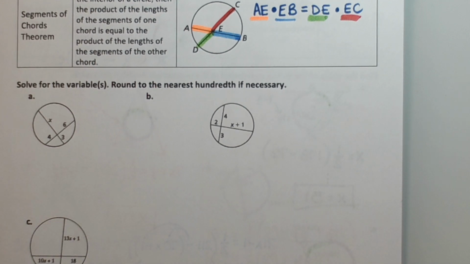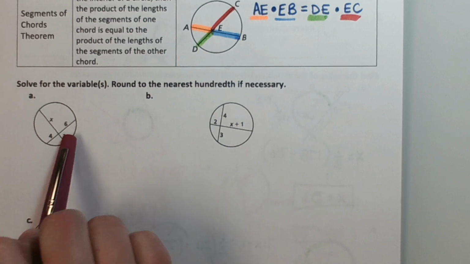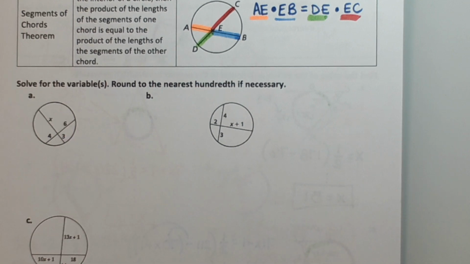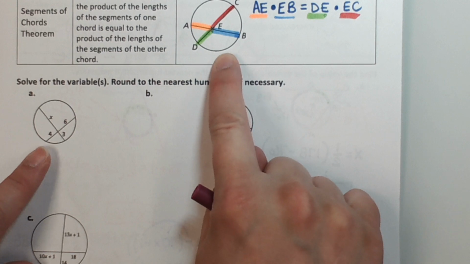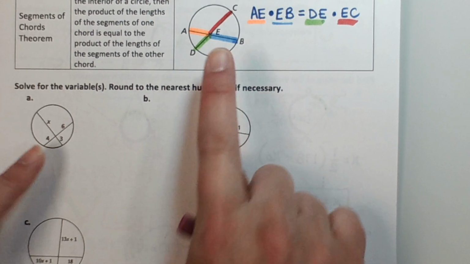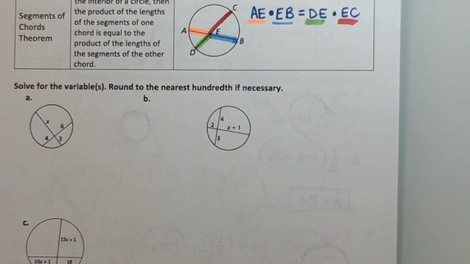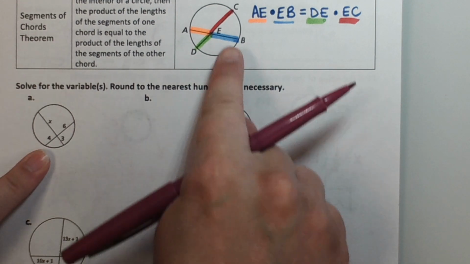Okay. So, I'm going to get to our problems. First problem looks like this. Does this picture look like that picture? Yeah, it's got 2 chords intersecting. Double check. Am I working with segments or am I working with angles and arcs? How do you know these are segments and not angles and arcs? There's no degrees. That's the key thing. There's no degrees. So, that means I'm using this formula.